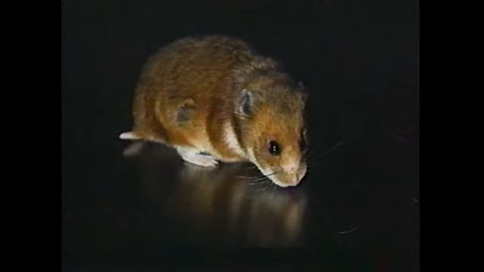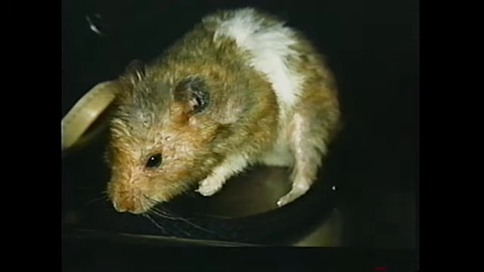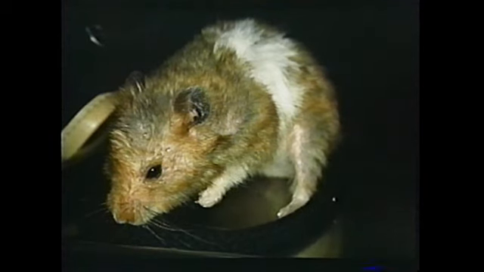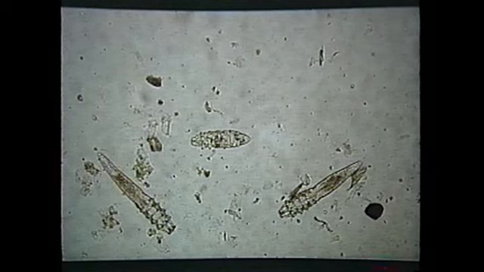A review of some of the lesions seen in the Syrian hamster. This hamster has a very roughened hair coat with some hair loss, evidence of a diffuse dermatitis. A scraping was done from this animal, and this was the end result.